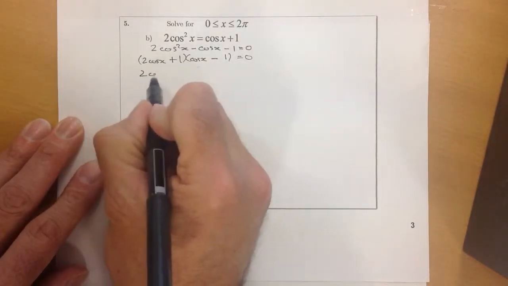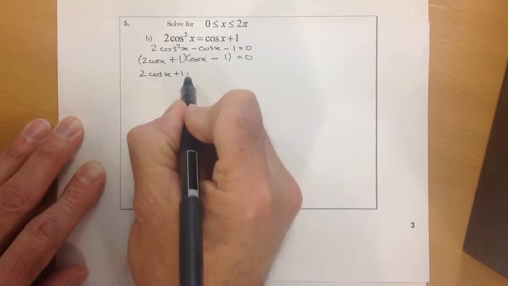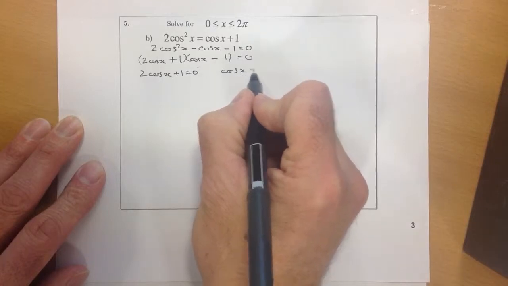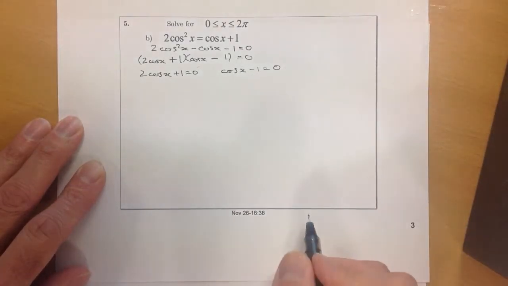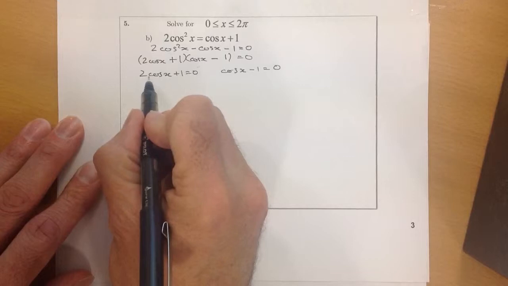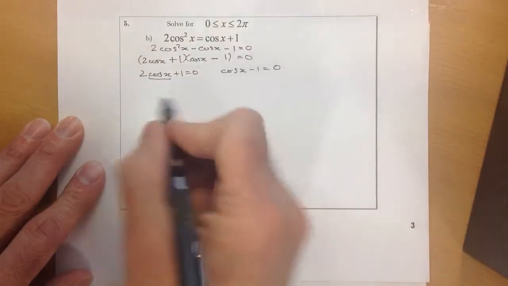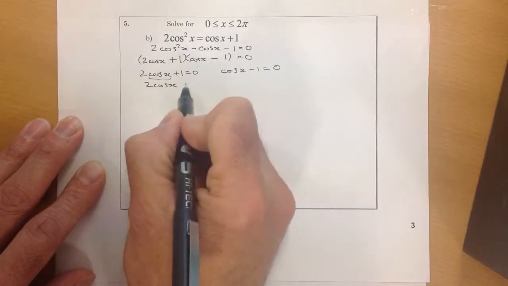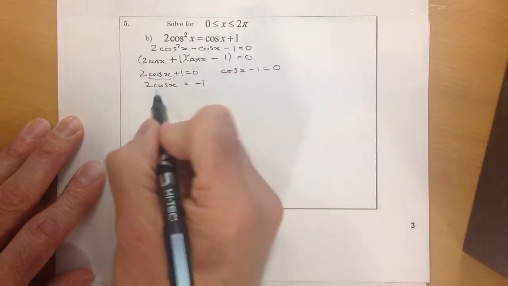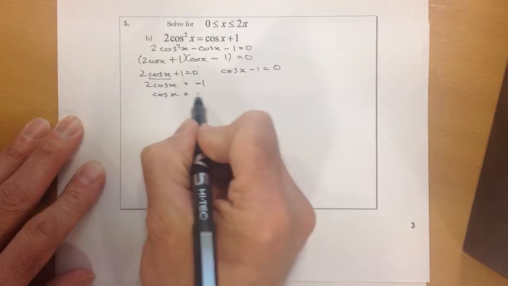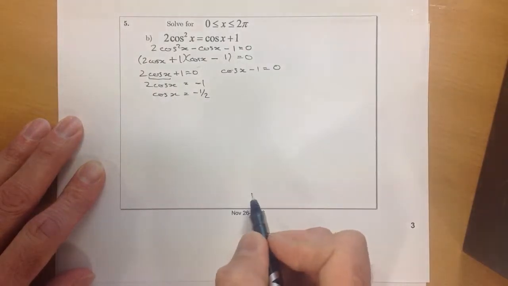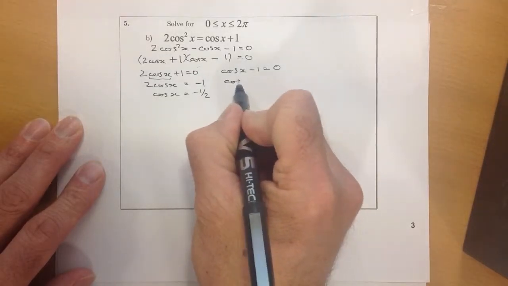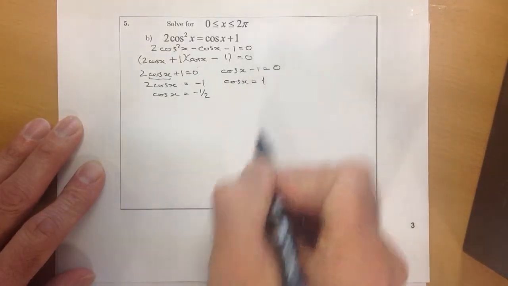I'm going to take 2 cosine x plus 1 equals 0, and on this side I've got cosine x minus 1 equals 0. I'll just try and get cosine x on its own in both cases. So here I'll go for 2 cosine x, take the 1 over to the right-hand side, becomes a minus 1, and cosine x is equal to minus a half. On the right-hand side, all I need to do is get the cosine x on its own, and that's going to be equal to 1.